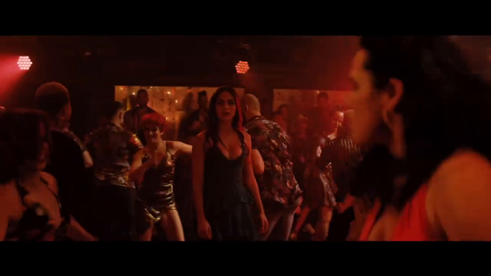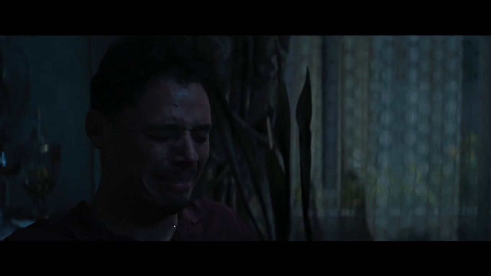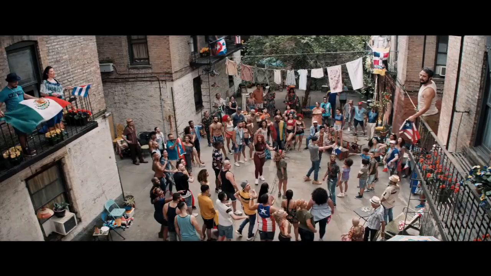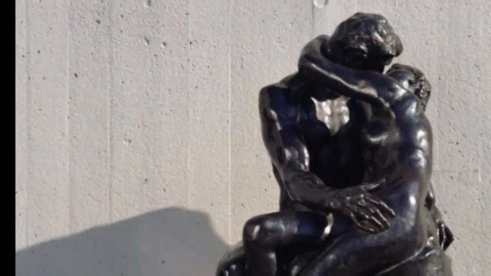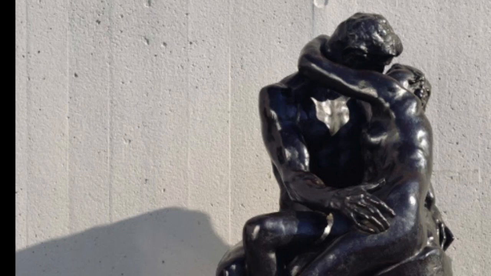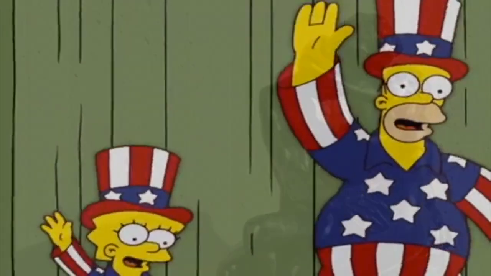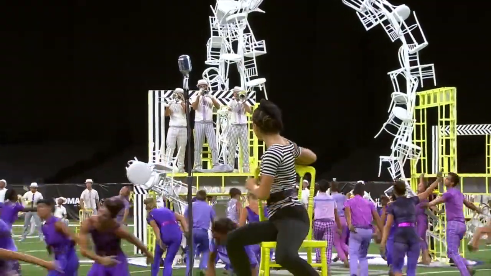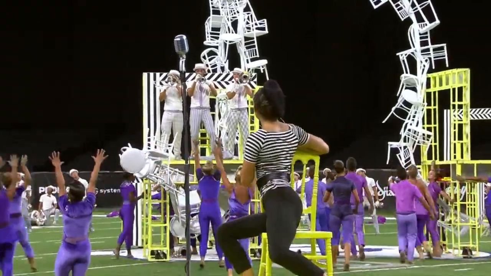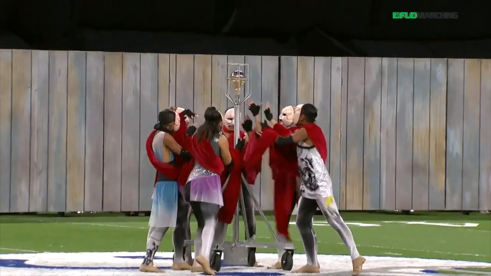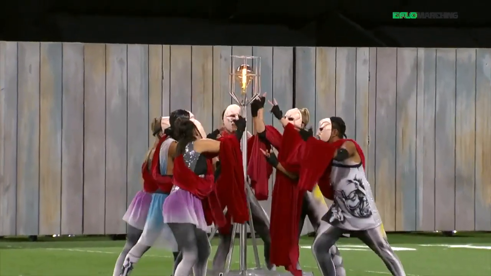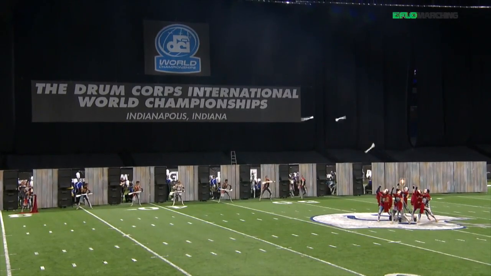A thematic argument is a debate over a life issue, big or small. Thematic arguments are the underpinning of all great works of art, from Rodin's The Kiss to the animated comedy series, The Simpsons. As drum corps shows become more sophisticated, designers are adding thematic arguments. For example, the Blue Devils Ghostlight had a thematic argument that was high stakes.